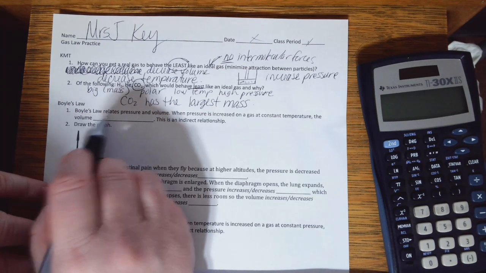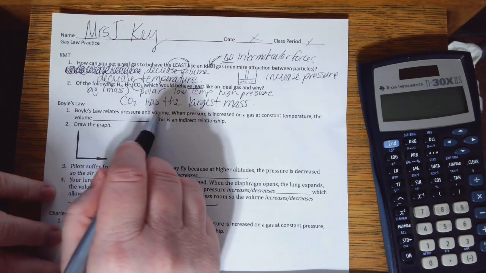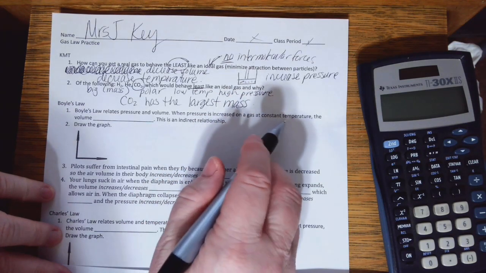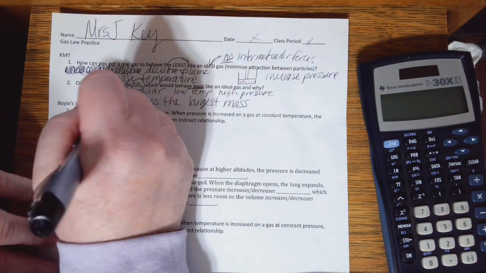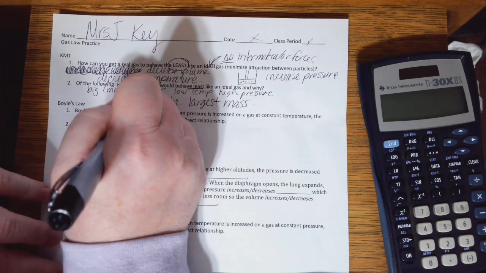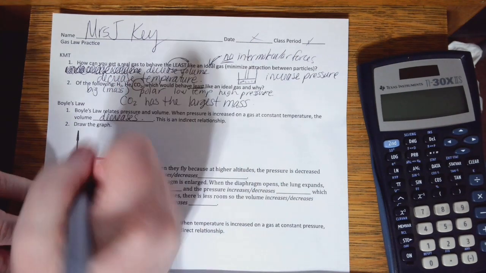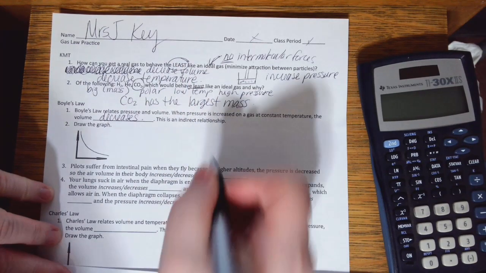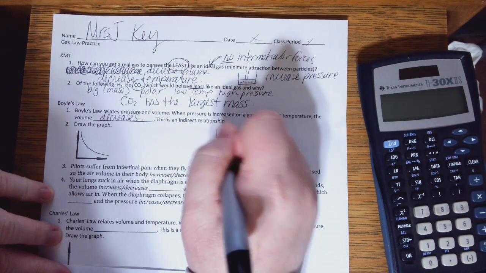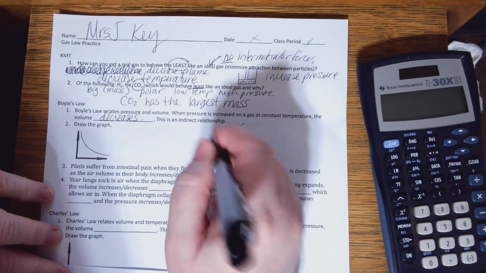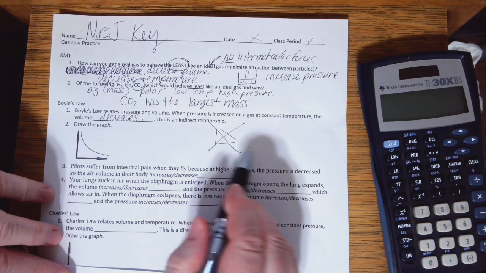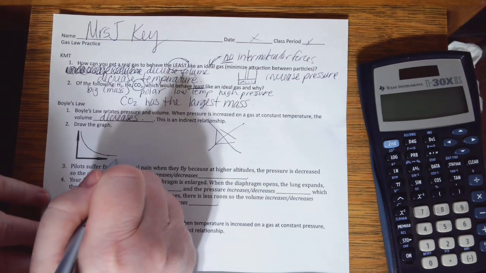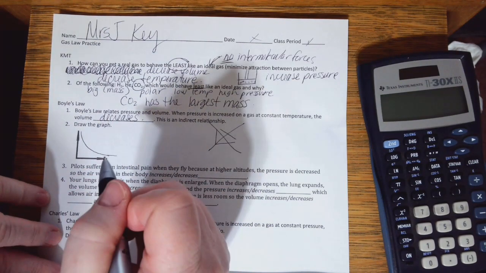Okay? Boyle's law relates pressure and volume. So when the pressure is increased on a gas at constant temperature, the volume decreases. Okay, and we show this in a graph like this. It is curved. It does not look like that, because that would imply it would get down to 0. This graph means it's going to get closer and closer and closer, but not quite get there.